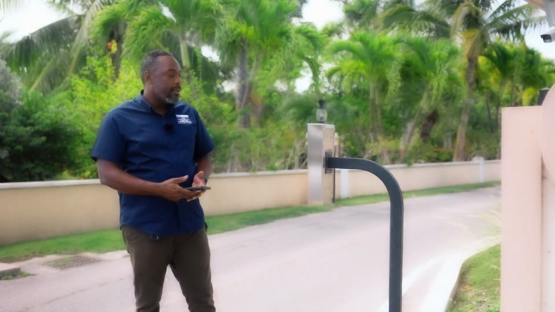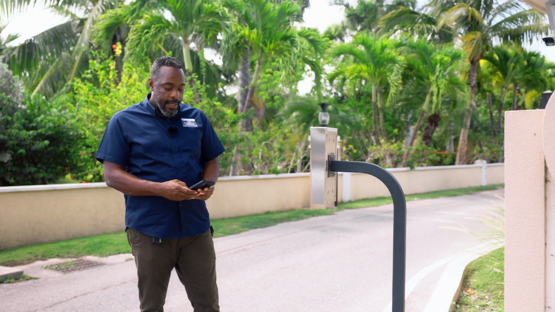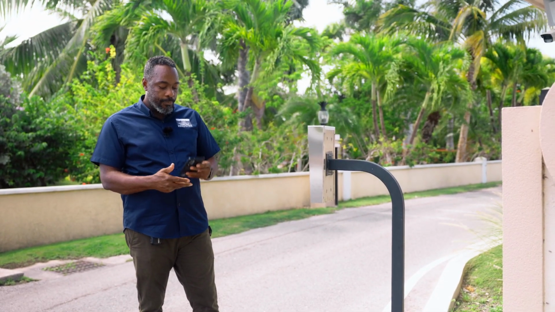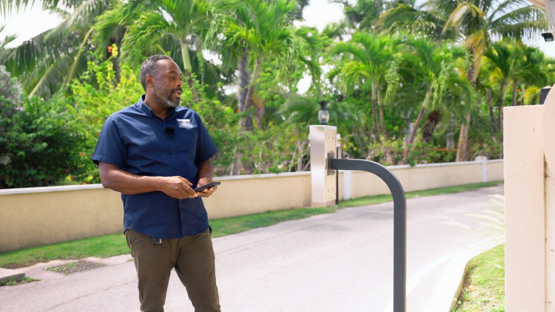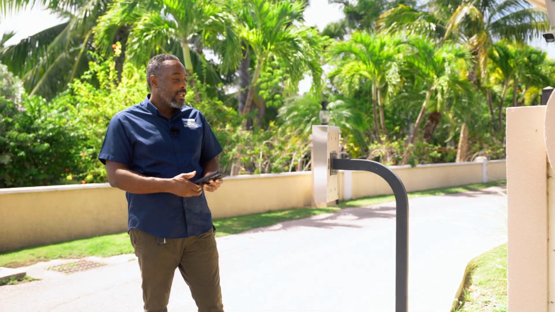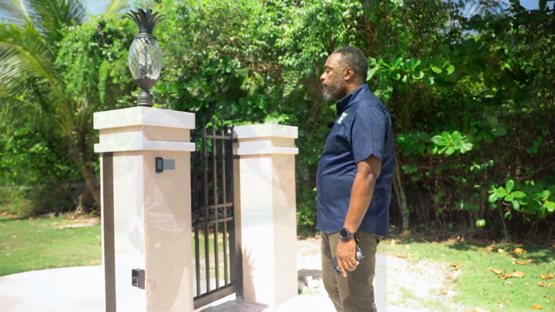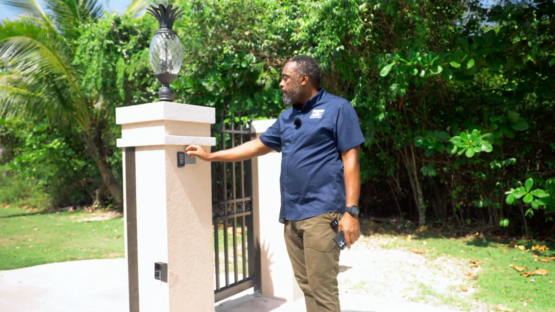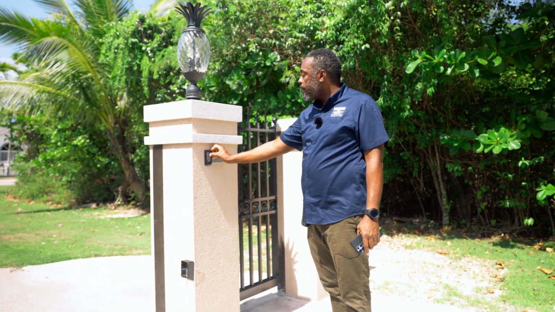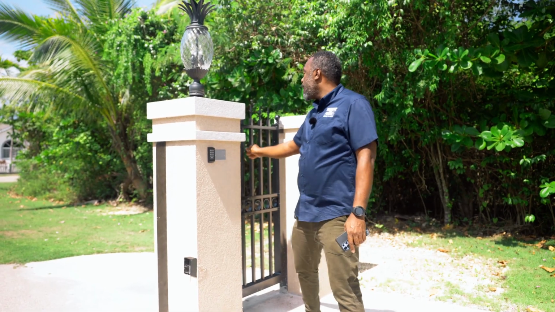Once they have received the call, from there they can talk to you if they wish, or they can unlock the gate and let you in. You'll get an audible sound telling you that the gate is unlocked. So for the pedestrian gate, it's pretty simple. Just punch your code in and you go.